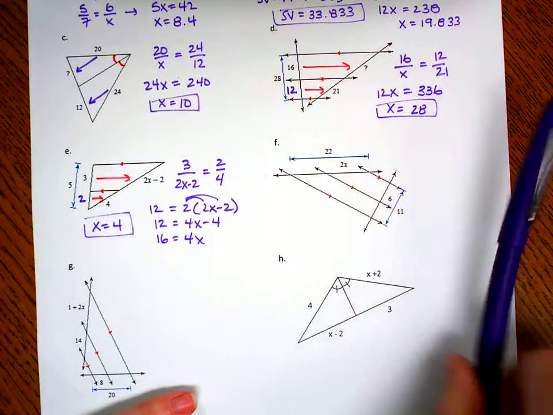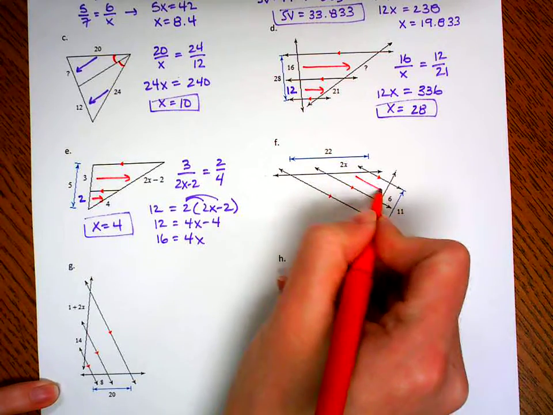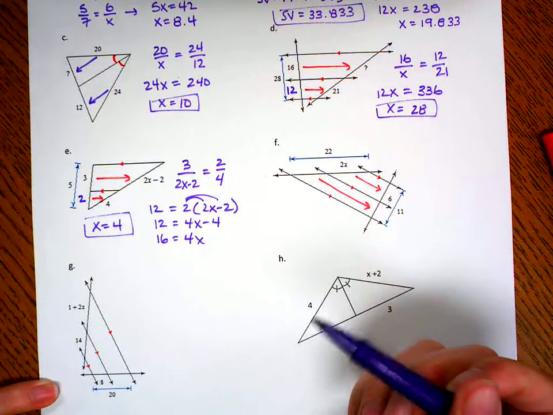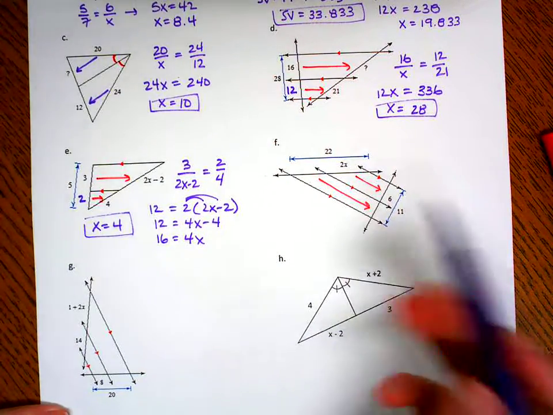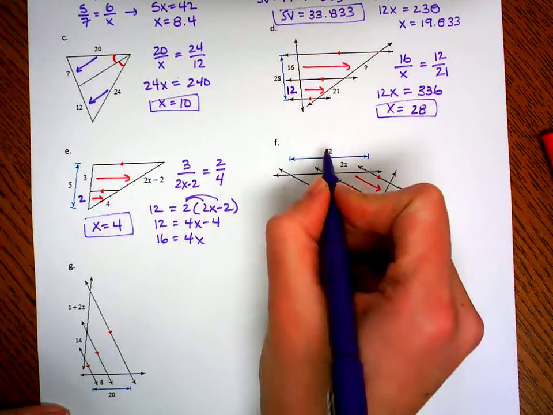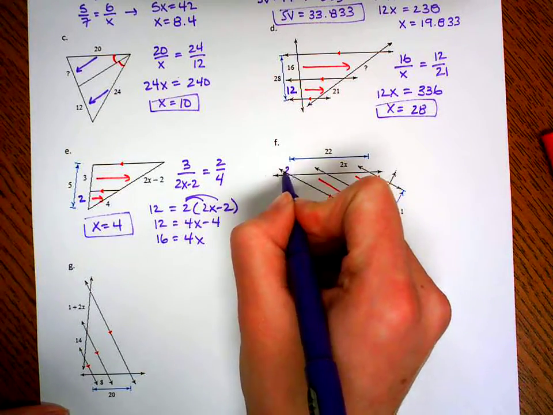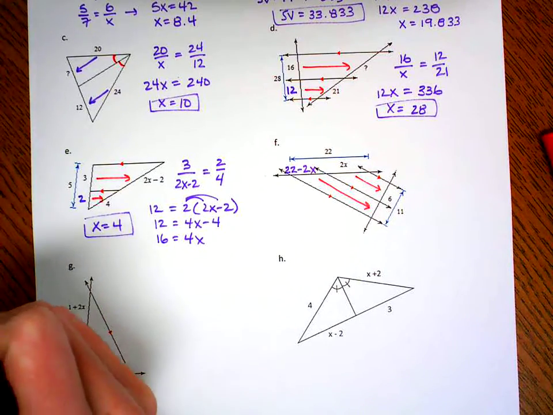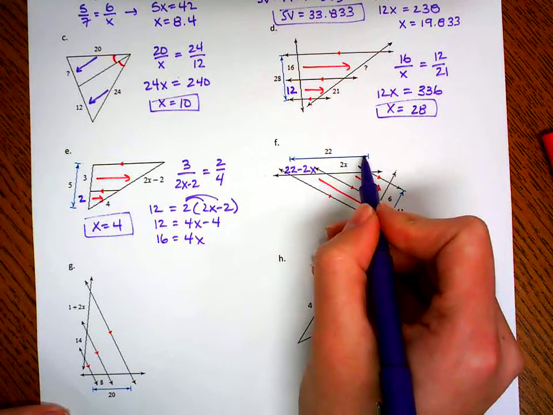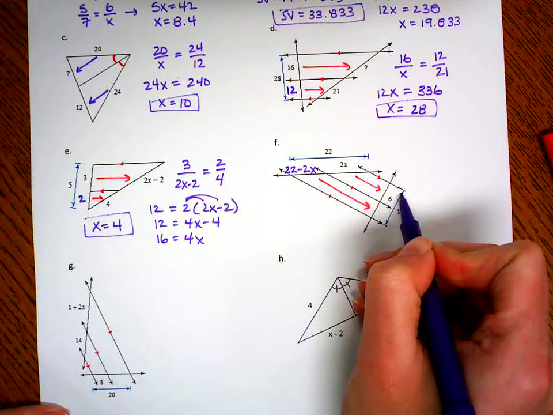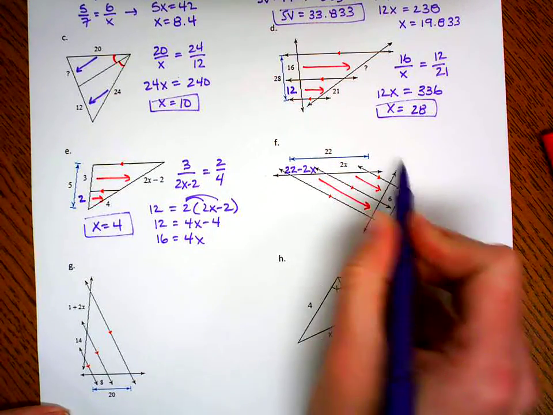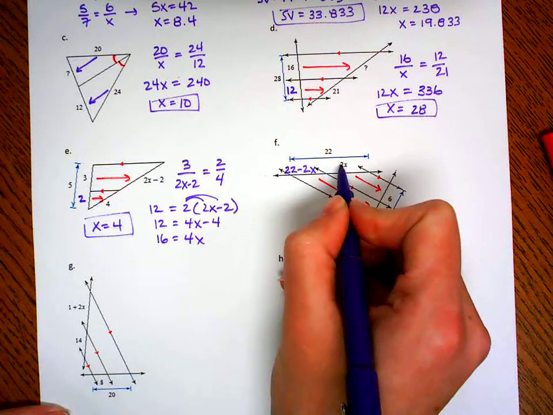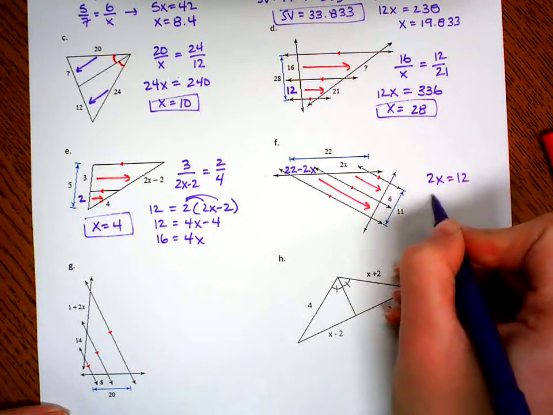Okay, let's keep going. I see those parallel lines. That means this over this equals this over this. This one's a little bit tricky. There's a couple ways you can do it. You can start by noticing, okay, if this is 22 and we've used up 2x, I have 22 minus 2x left over. But what I also notice is this whole thing has a length of 22. This whole thing has a length of 11. This is double this, which means this also needs to be double this. That means, so if this is 6, this will be 12. So x will equal 6.